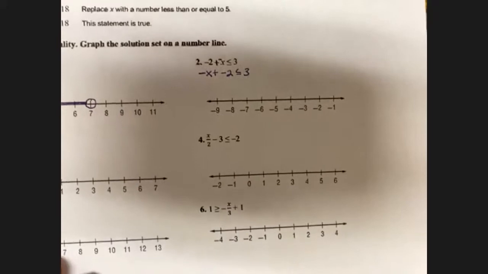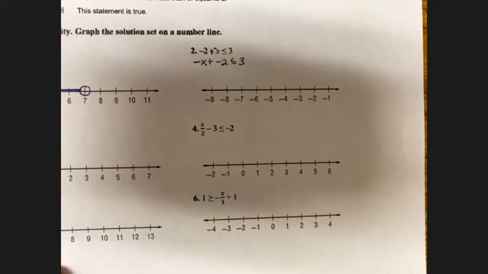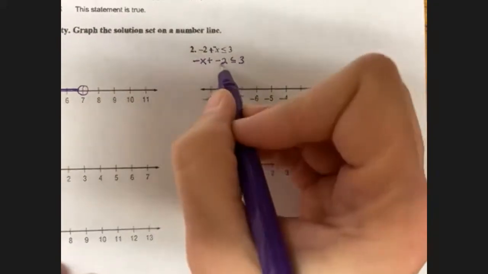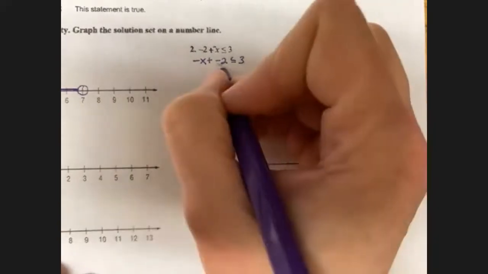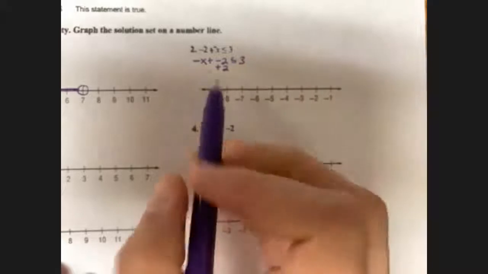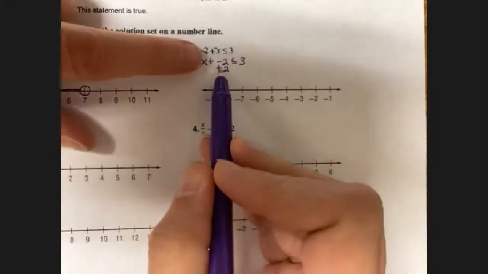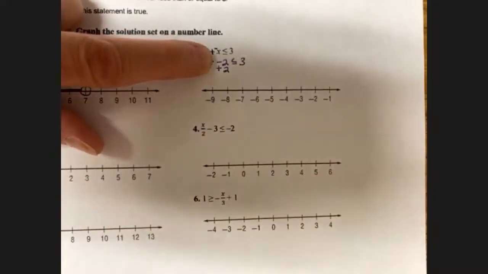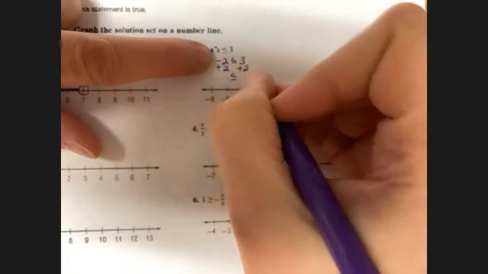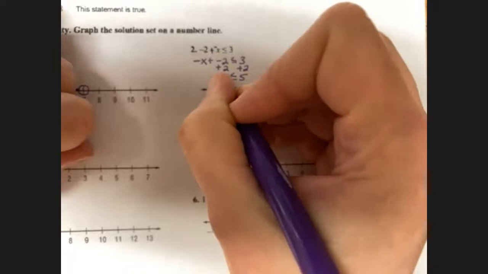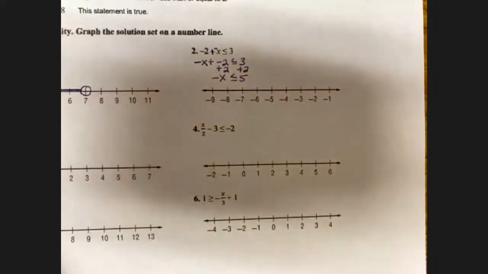Okay, now I'm taking a look at the problem and I'm saying, all right, what do I get rid of first? I get rid of this -2. Opposite of a -2 is a +2. Now, I know some of you say, but it's plus. Don't just ignore that. I'm getting rid of the -2. I'm going to add a +2. I get 2. 3 plus 2 is 5. Now, a negative x is less than or equal to 5.